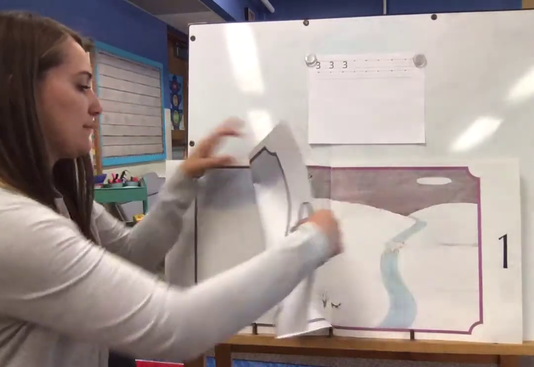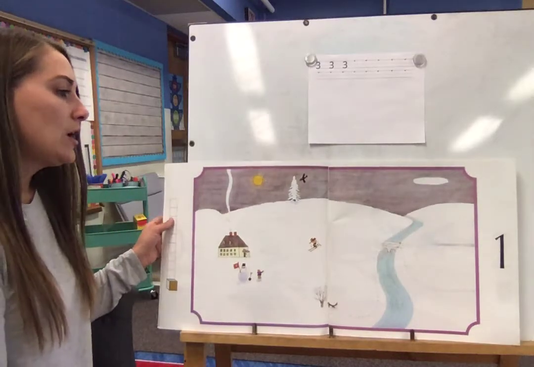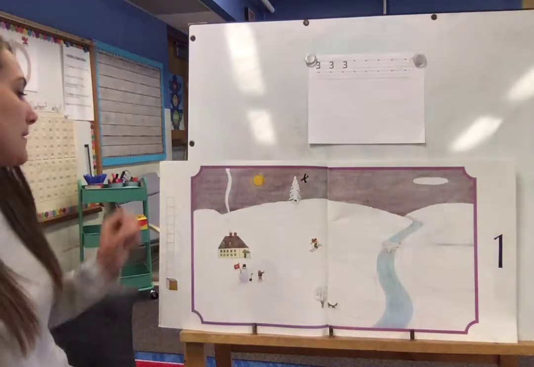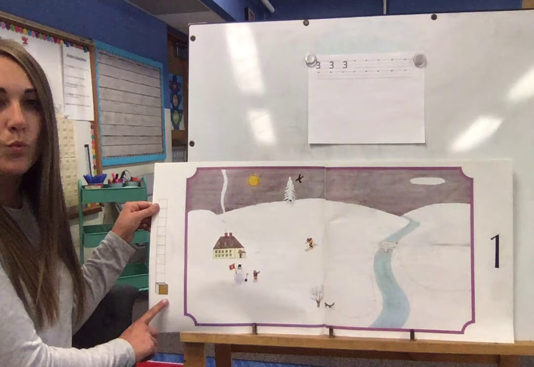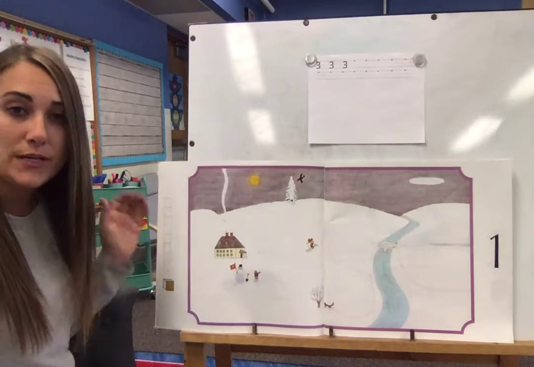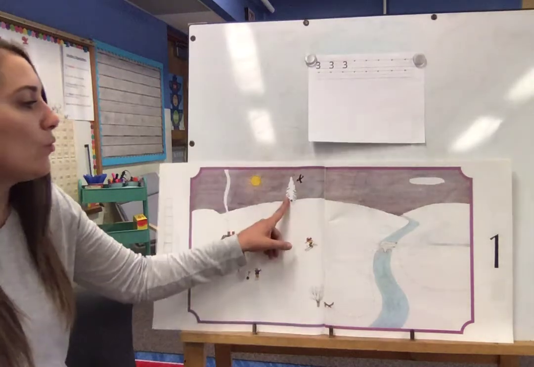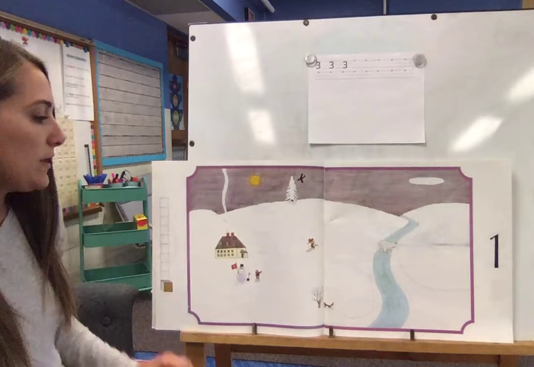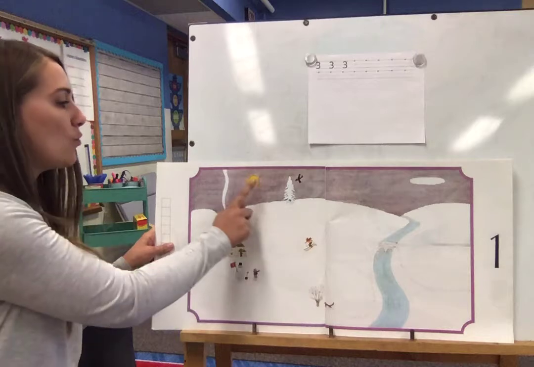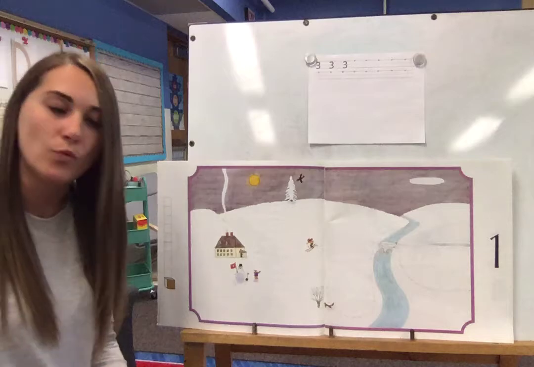Last week we talked about number 1, and in this picture in Anno's counting book, we see our numerical number 1 over here. On this side we see our 1 counting block colored in at the bottom. In the scene we see groups of 1. We see 1 building or house, 1 pine tree, 1 snowman, 1 skier, 1 sun, etc. There's lots of different groups of 1.